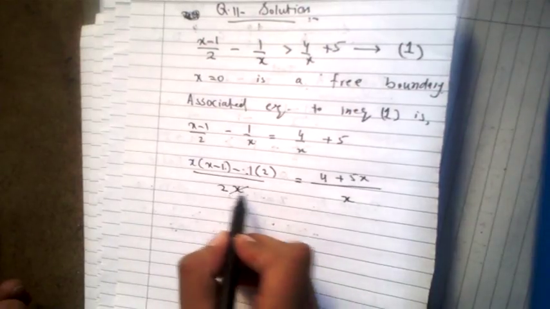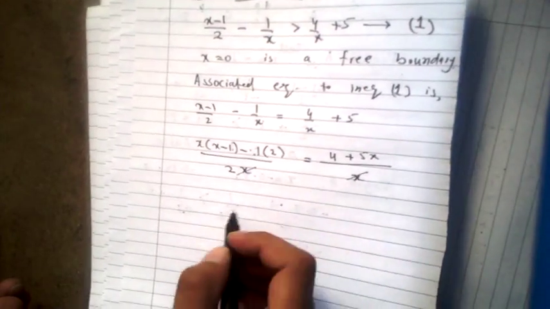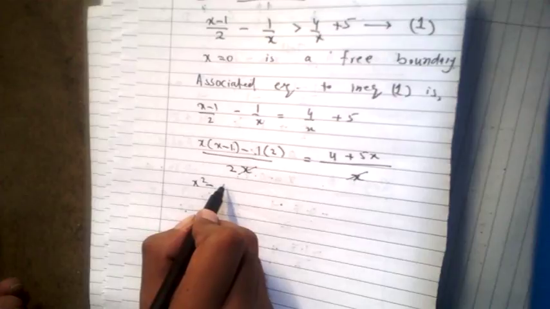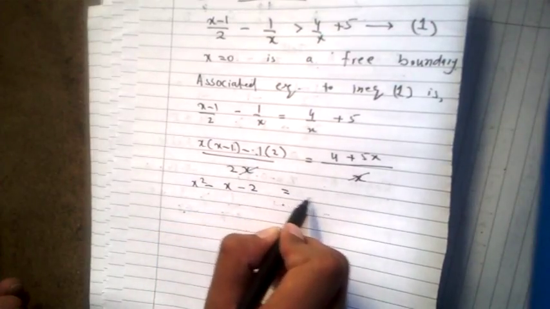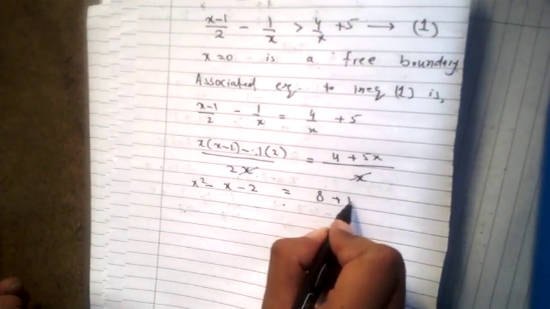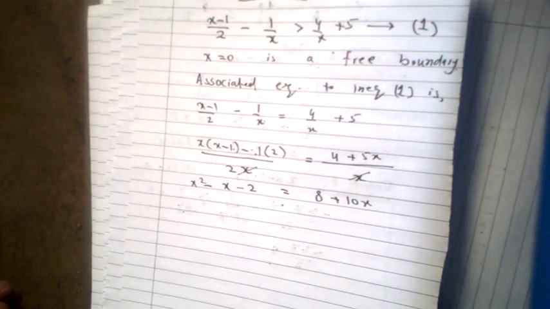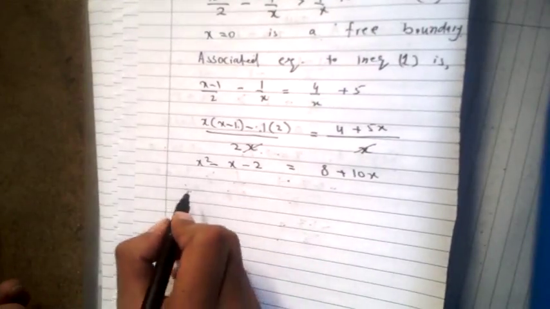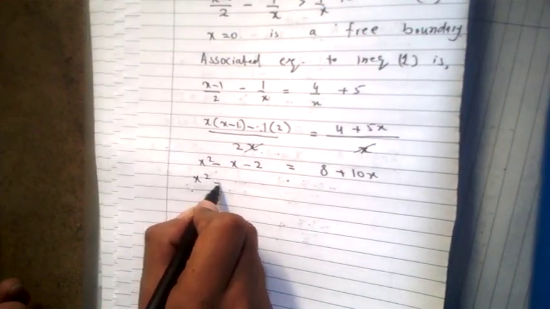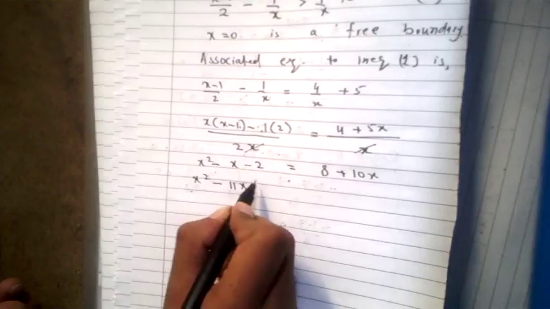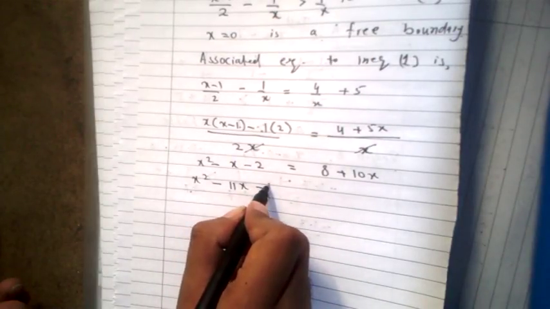In the next step, x is simply cancelled by this one, and this 2 is multiplied here. You get x square minus x minus 2 is equal to 8 plus 10x. Take these two terms here, you will get x square minus 11x minus 2 and minus 8 minus 10 is equal to 0. Now you will have to apply the quadratic formula here.